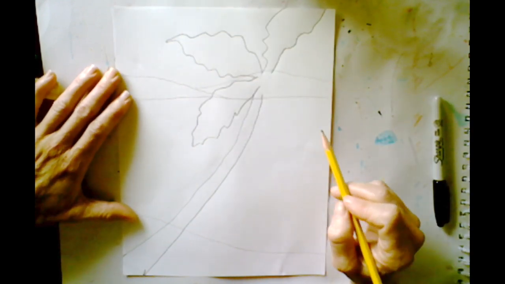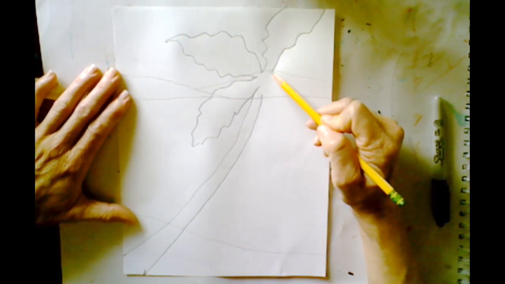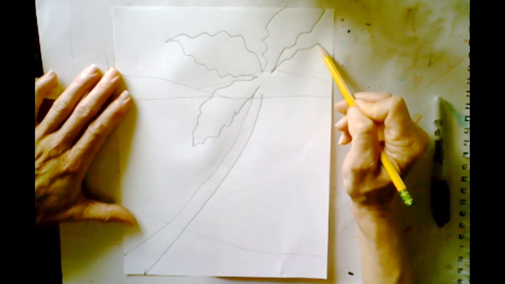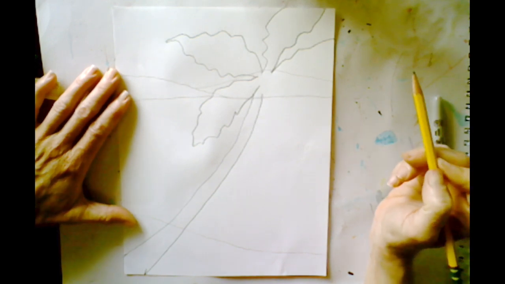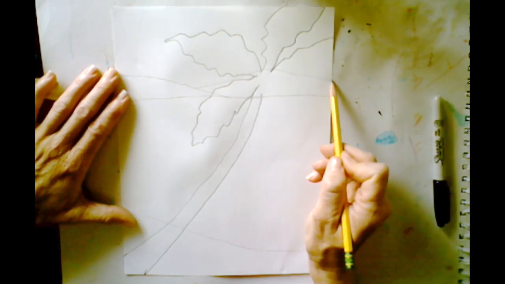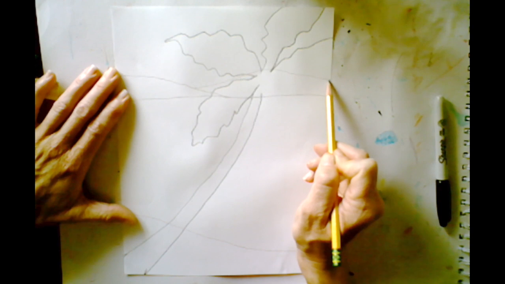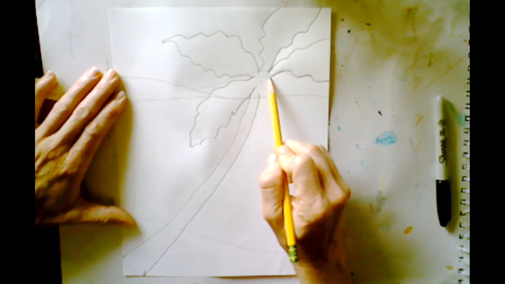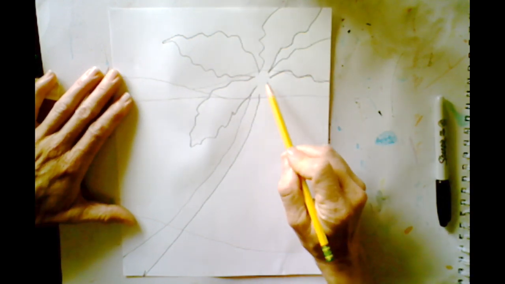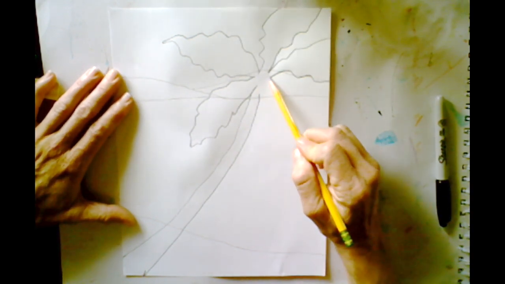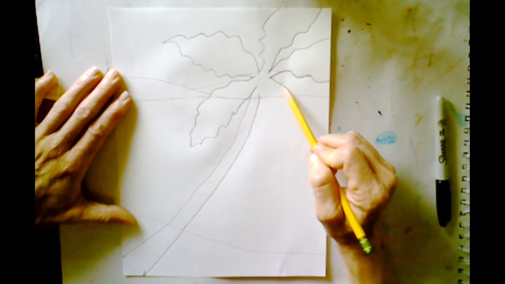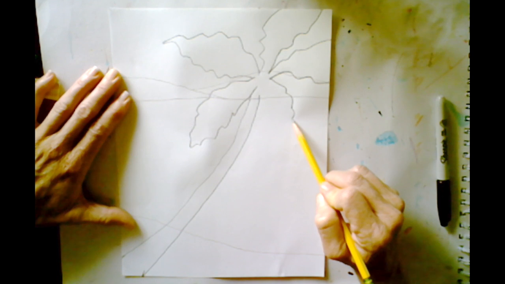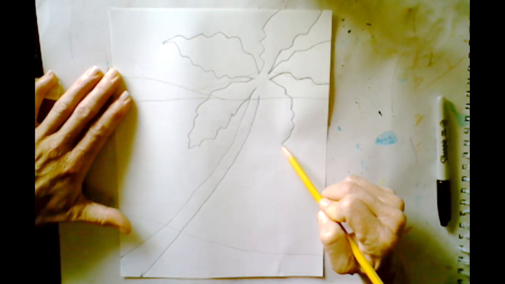Now let's do another. We're just going to do part of the leaves here. And come down. And one last palm leaf in this area here. This one I think we'll have it kind of bend down. So you're doing some zigzag type of lines down to there.